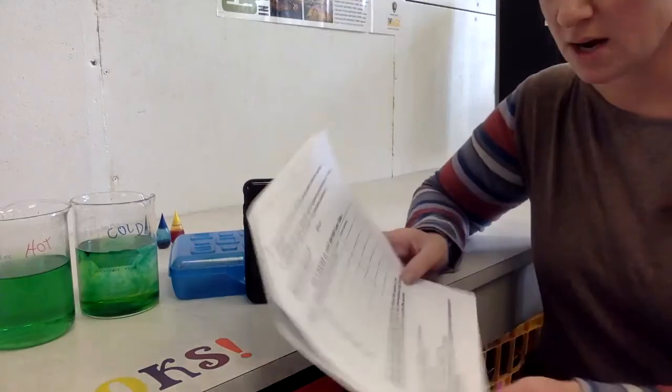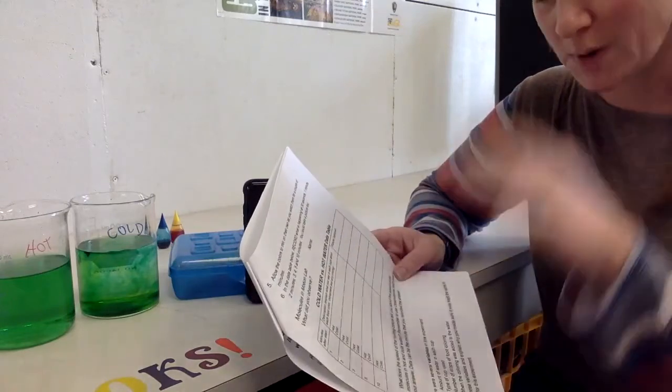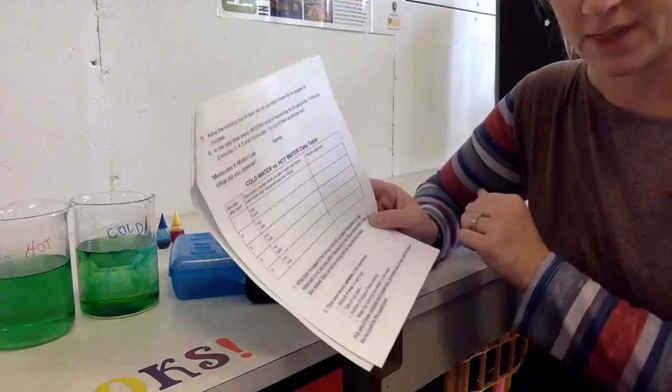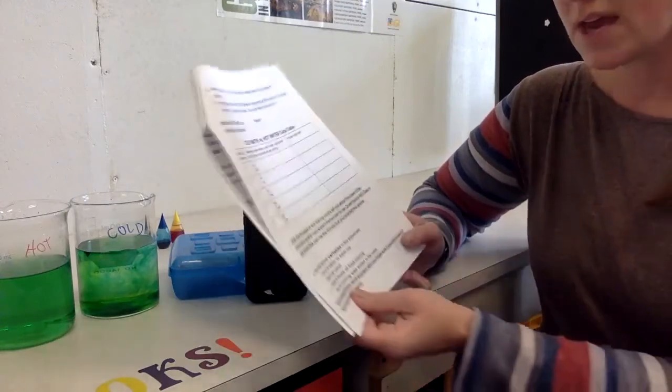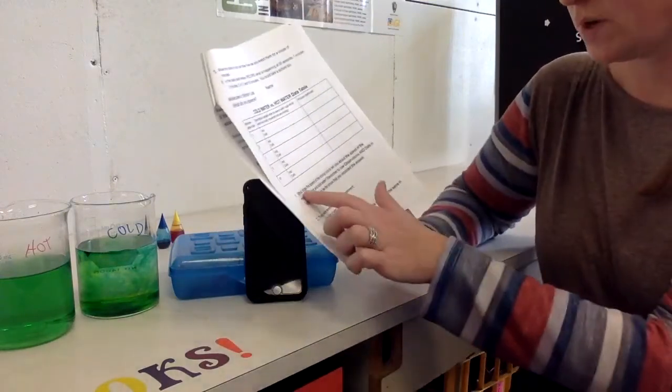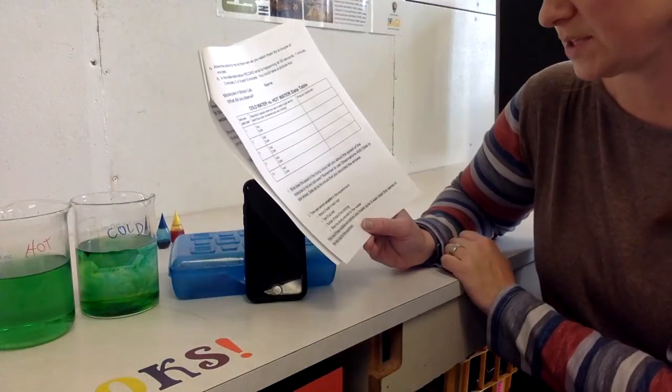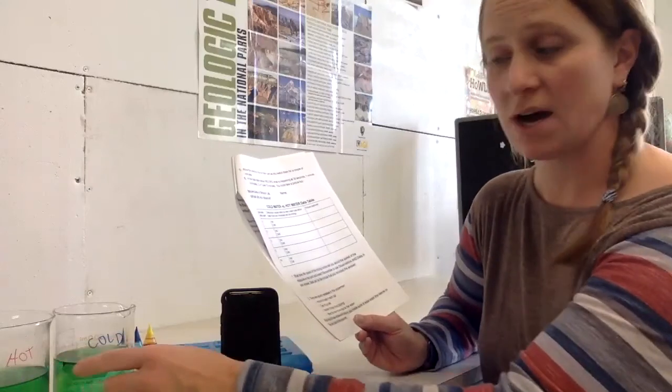You could also pause the video for yourself and think about what that picture would be. You then need to answer the questions down below. What does the speed of the mixing colors tell you about the speed of molecules in hot and cold water? So why did they mix differently? I didn't stir them, I didn't touch them. Why would the hot look different so quickly than the cold?